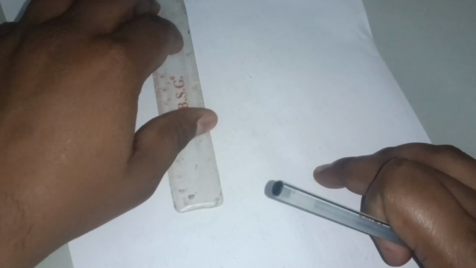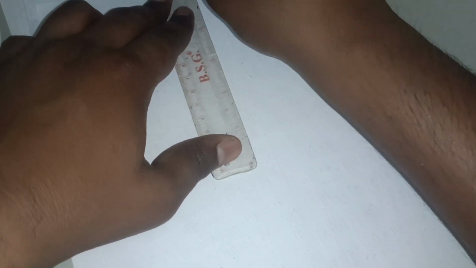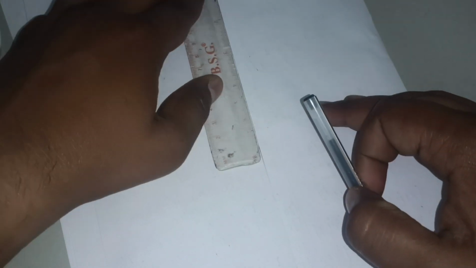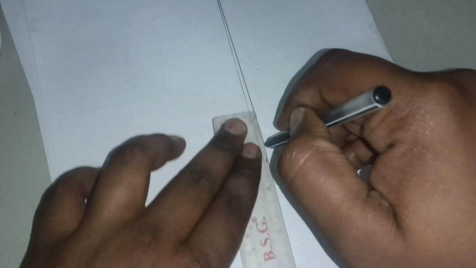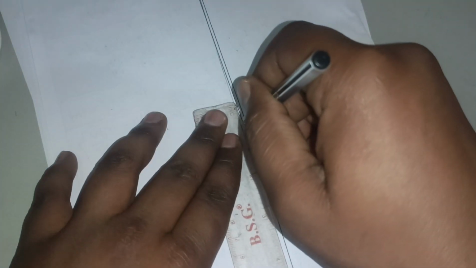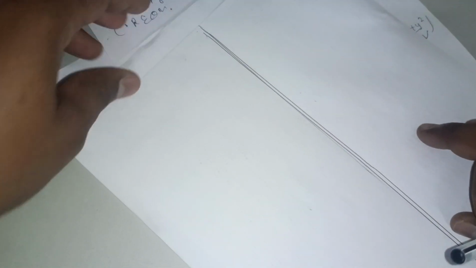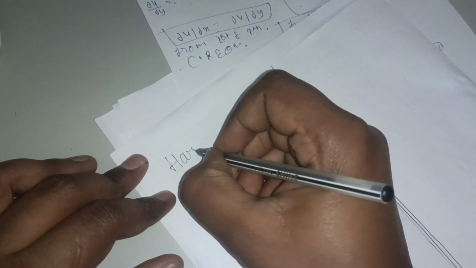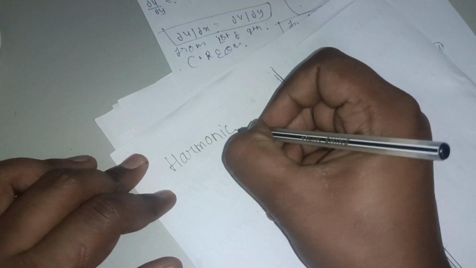Okay. So now let's discuss a new concept. That will be harmonic function.